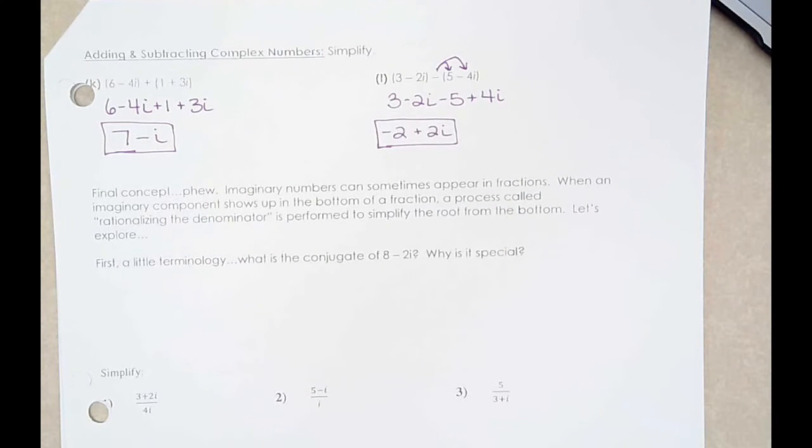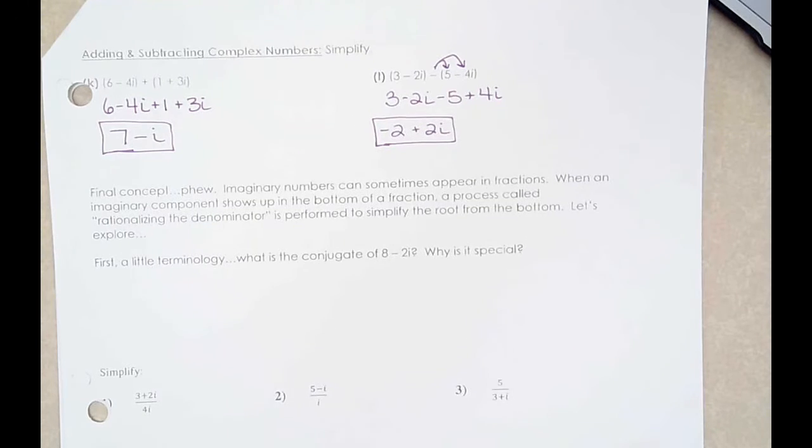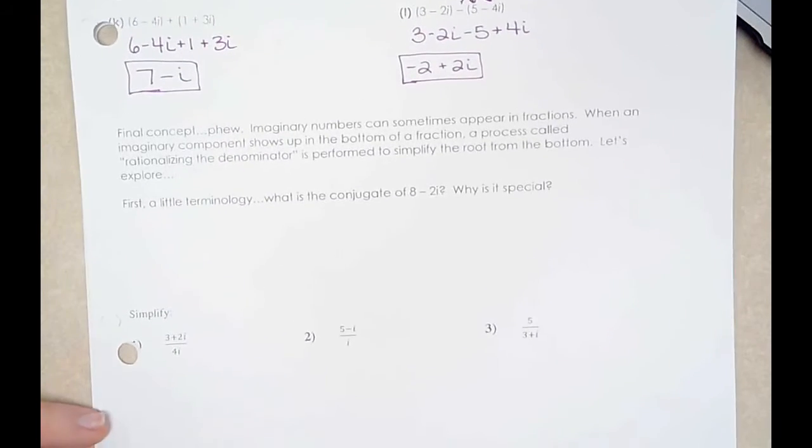Final concept. Whew. I know this has been a long video too, so I'm just as eager to get done with it as you are.